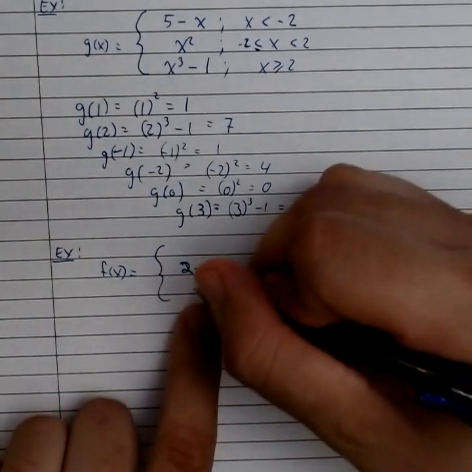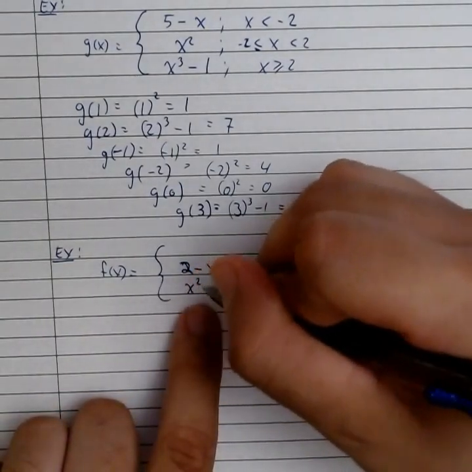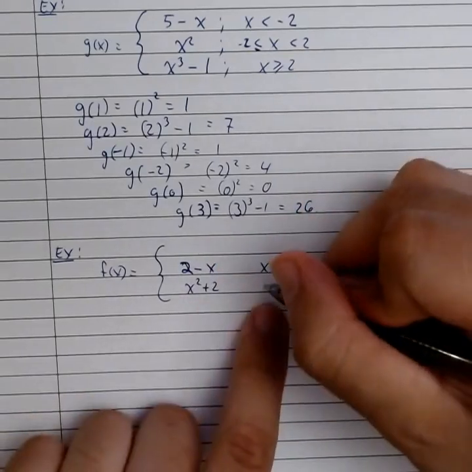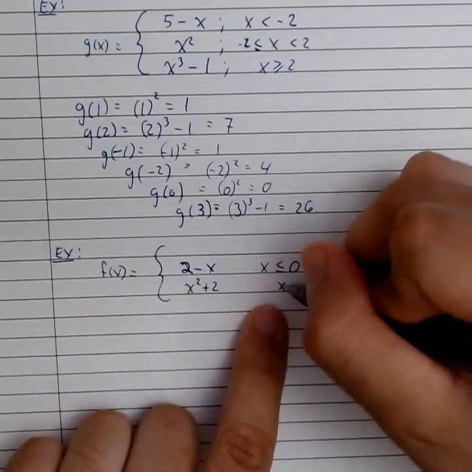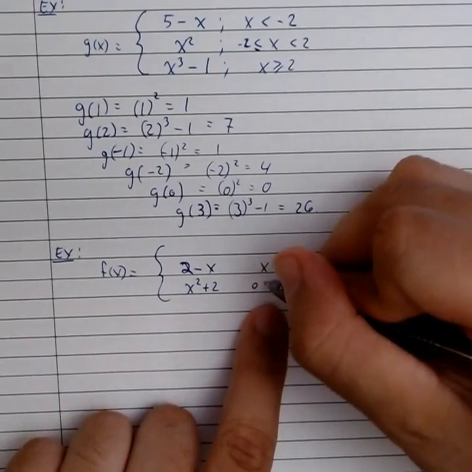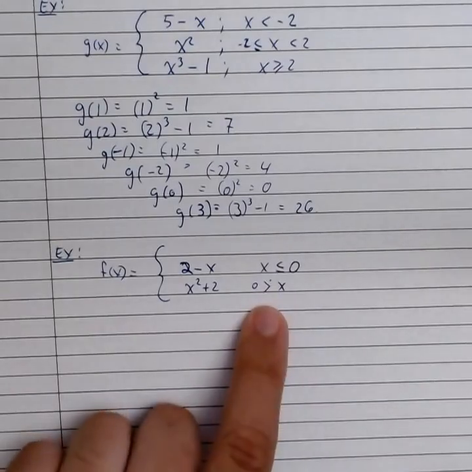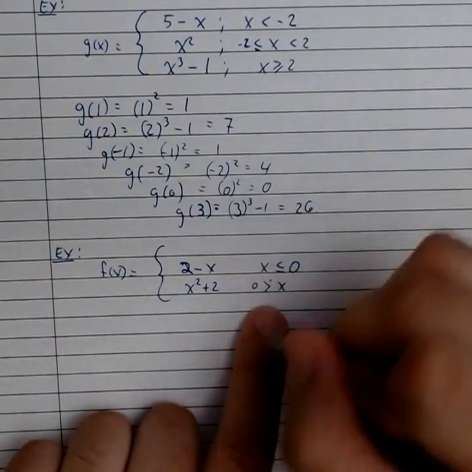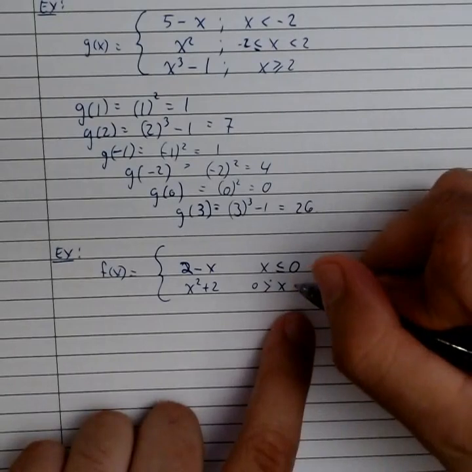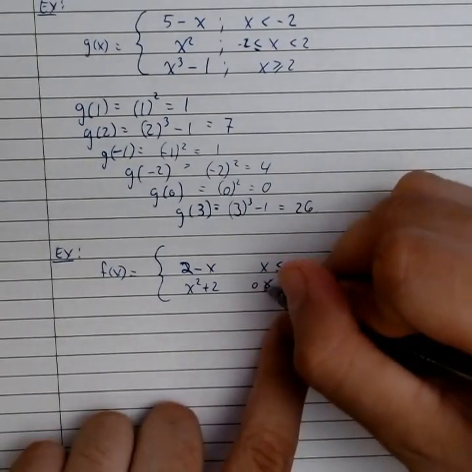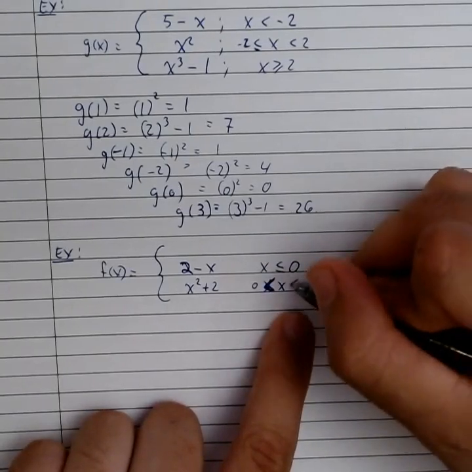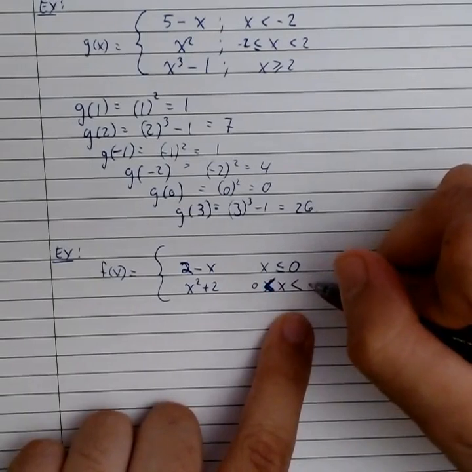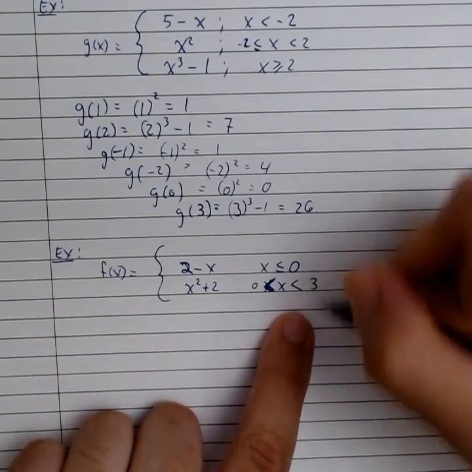Let's have it be x squared plus 2 whenever x is greater than 0 and whenever x is less than, let's say, 3.